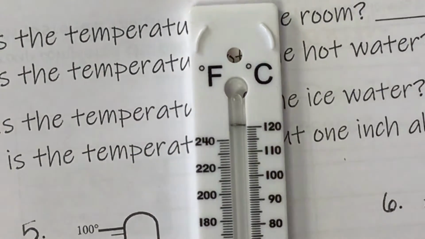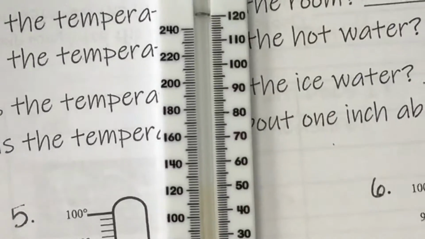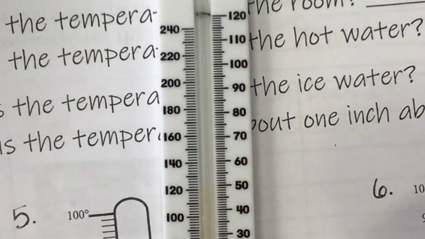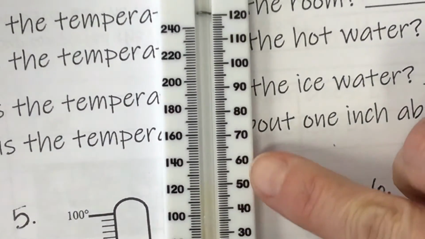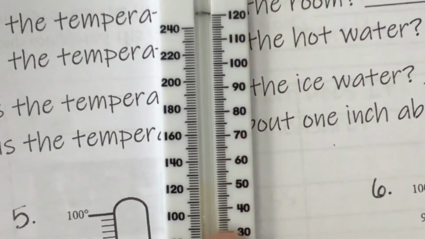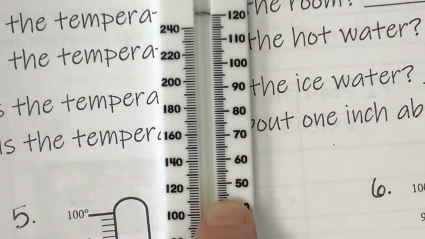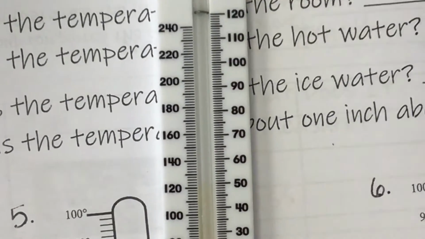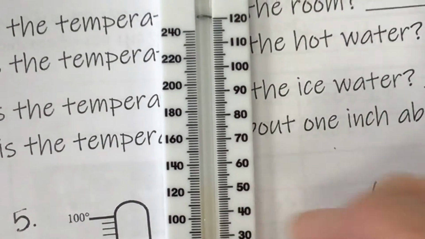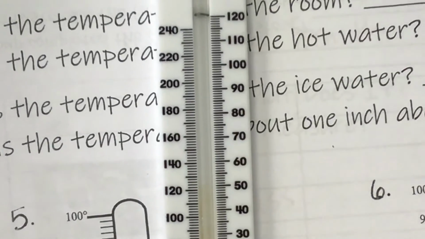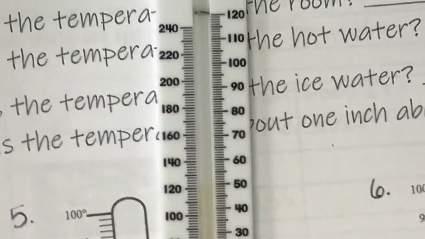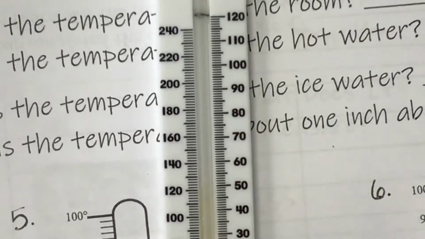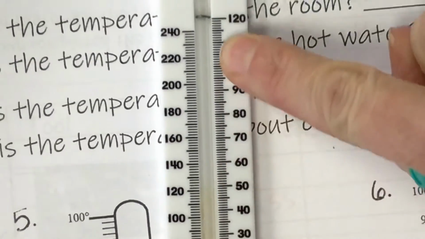Now, what is this thermometer counting by? Look at it. If this is 50 and that is 60, what does this halfway mark represent? The one that comes out a little bit farther. Nolan? 55. So each one of the little lines is what? Jacob? 1. So this thermometer is not counting by 2.